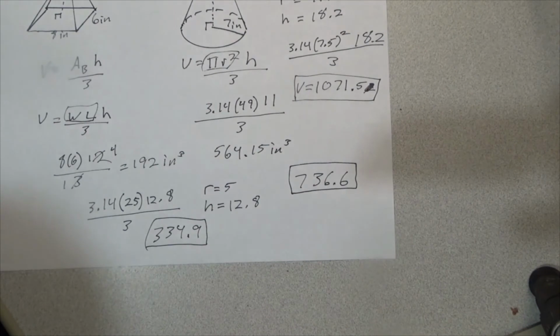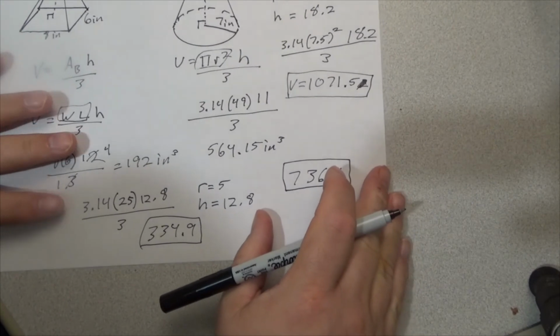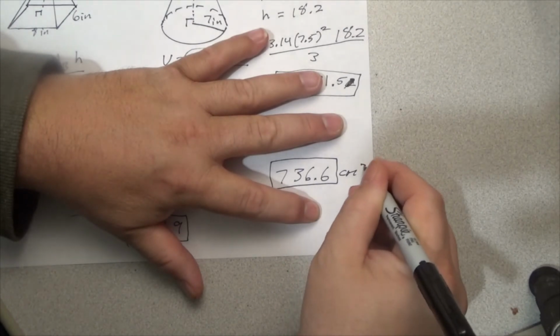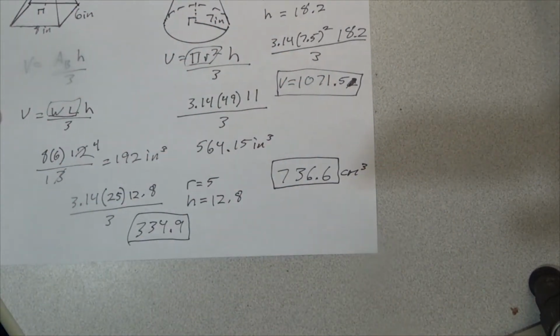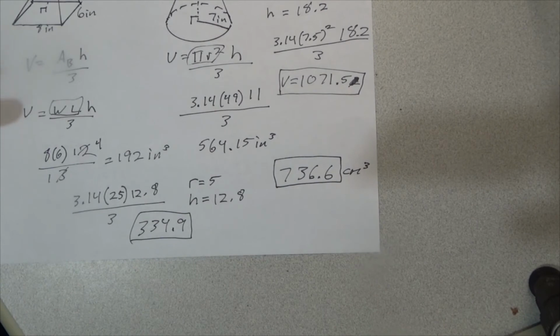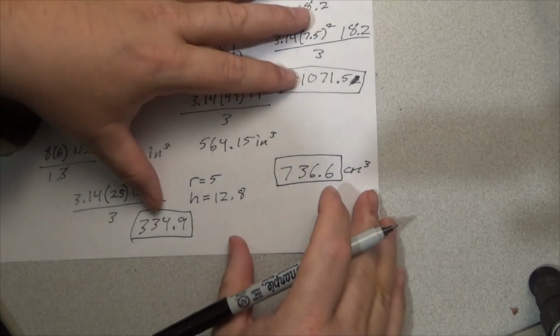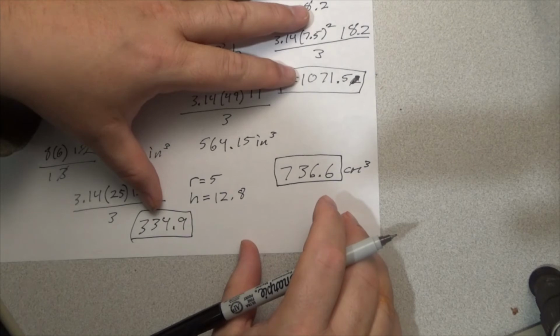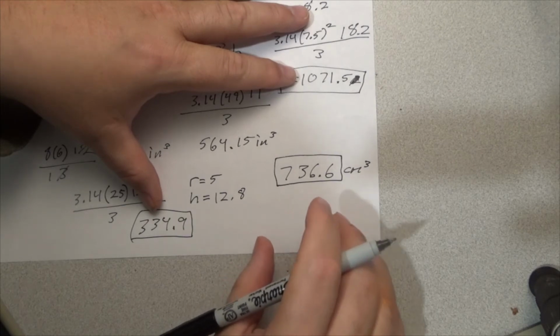Okay, so it says liters. How many liters? What we need to do is, the units that we have here are cubic centimeters. A cubic centimeter is 1 milliliter. So 1 milliliter is 1 cubic centimeter. 1 liter is 1,000 milliliters.